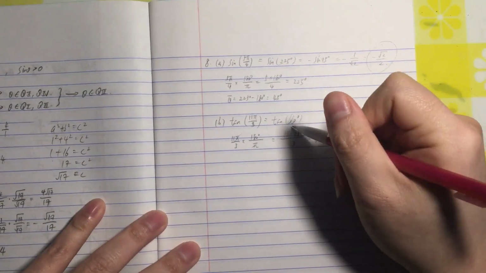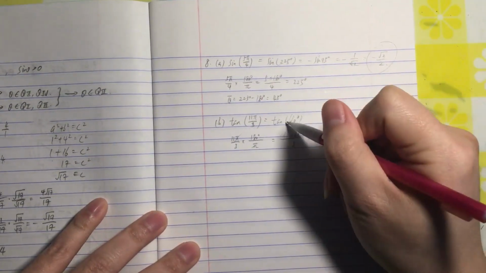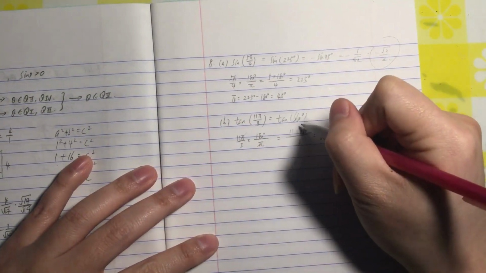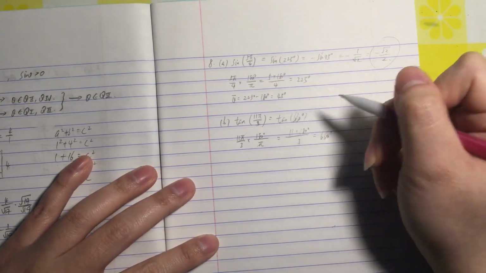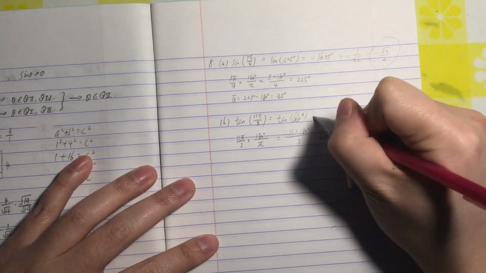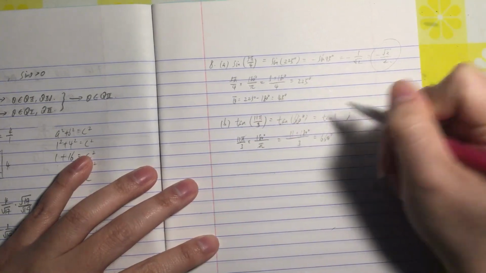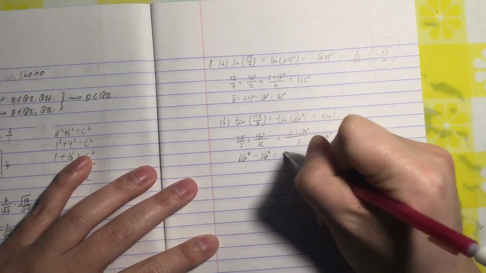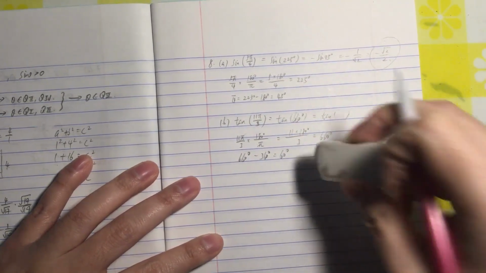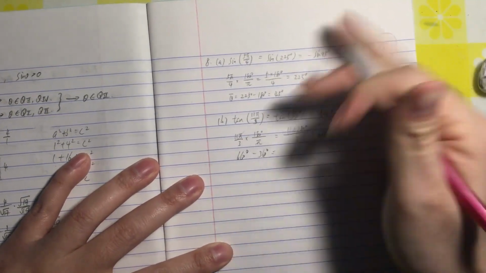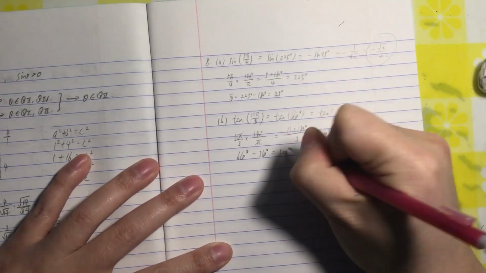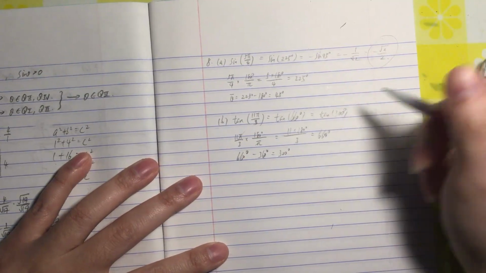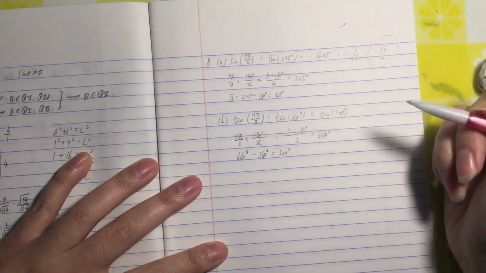And we know that 660 is more than one cycle. For angle more than one cycle, I can subtract angle by 360. That's a coterminal angle. 660 minus 360, I get 300 degree. That's the coterminal angle of 660.